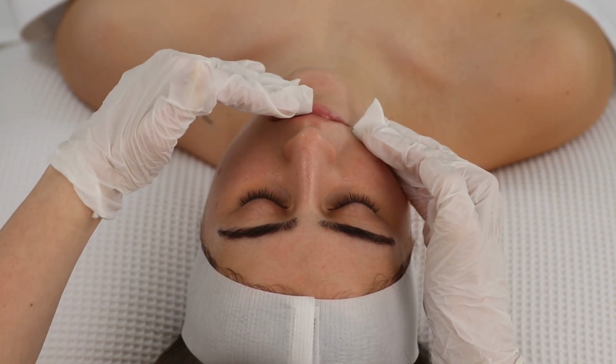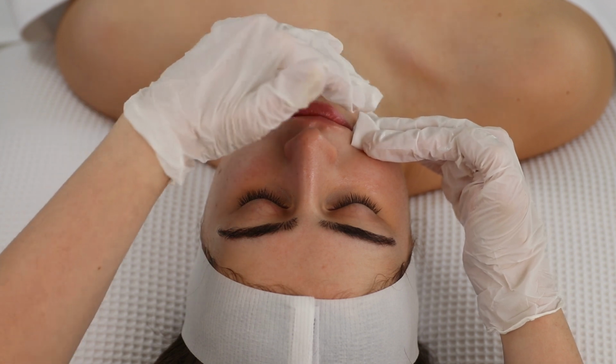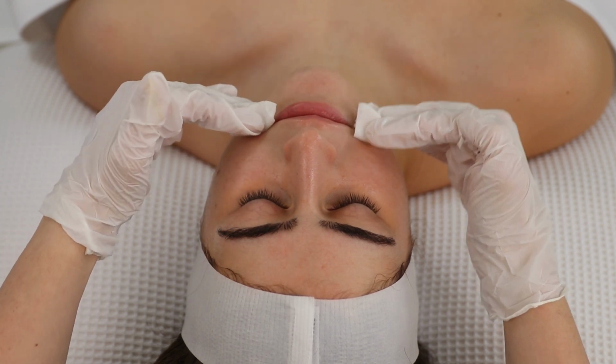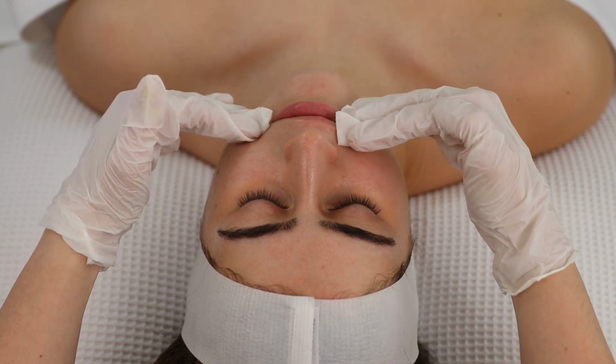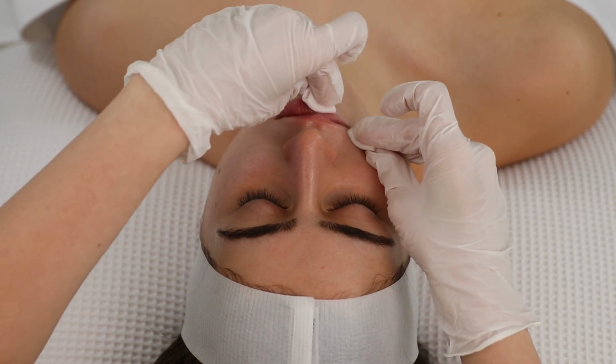If the client has lipstick on, you can carry out a lip cleanse. For this, you need to apply one pump of the cleanser on a halved cotton pad and spread that onto the other halved cotton pad. Start cleansing from the right side, moving to the left. Move your hands simultaneously in both directions until the lipstick is completely off.